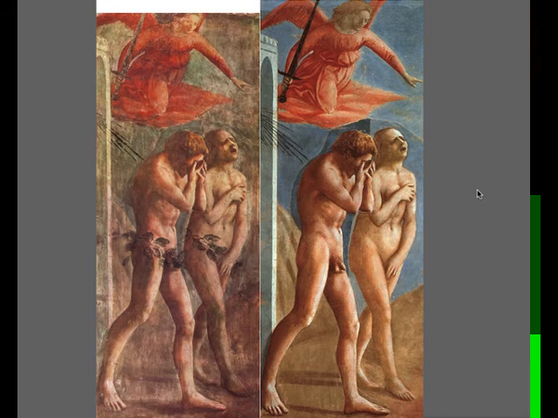Most of the Italian pictures are emotion free, or very limited in their emotion. This looks like something that goes back to Giotto. Giotto would have this sort of expressiveness, and Masaccio is kind of like the new Giotto. It's as if it started over again after a century.